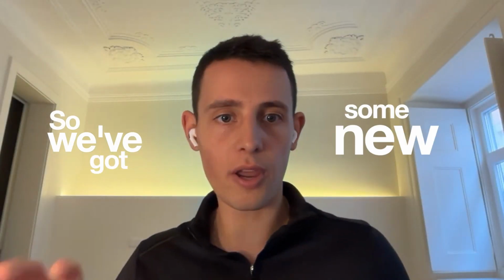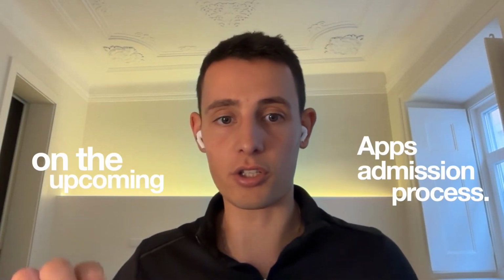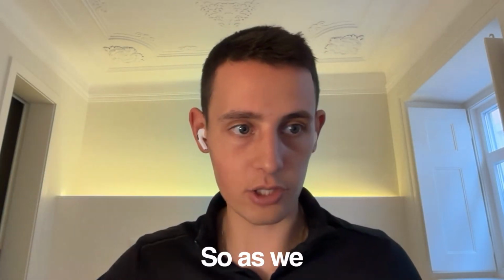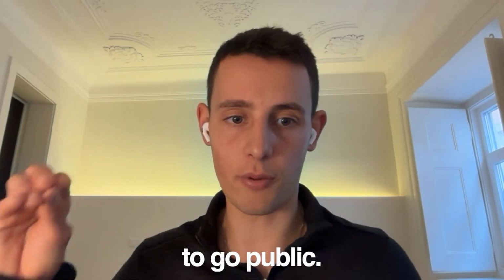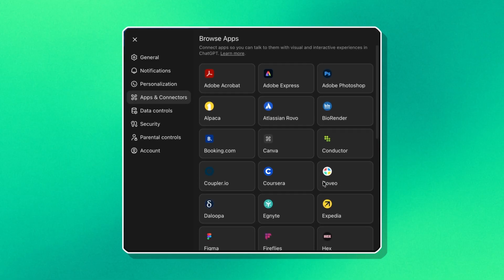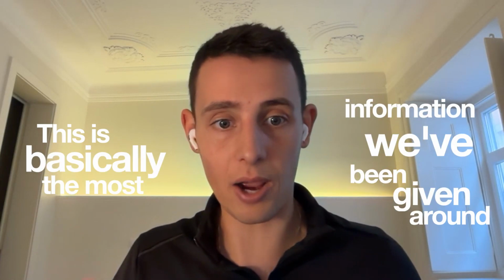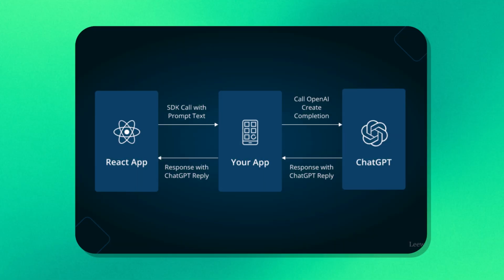So we've got some new information on the upcoming app submission process. This is for apps built inside ChatGPT. As we know, the App Store is about to go public at the time of recording. This is the 5th of December. This is basically the most information we've been given around how the app approval process will look.